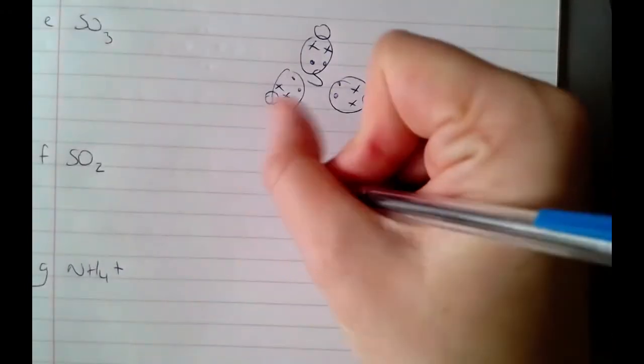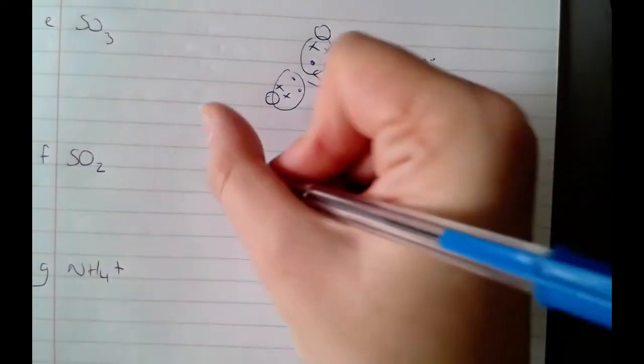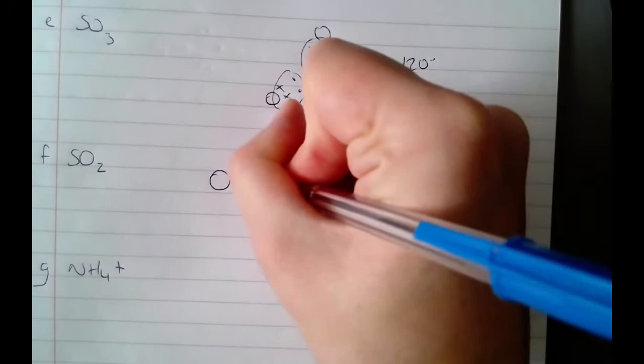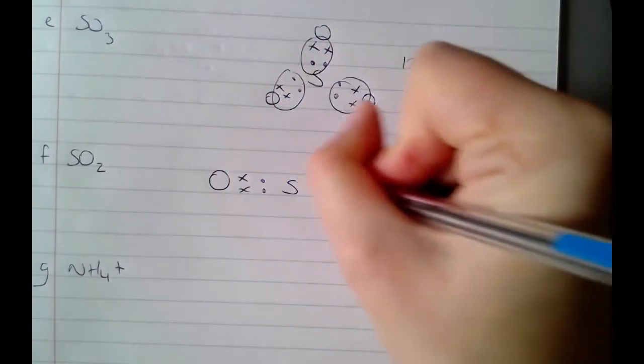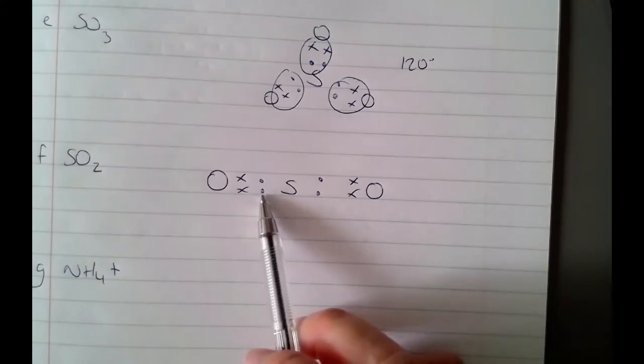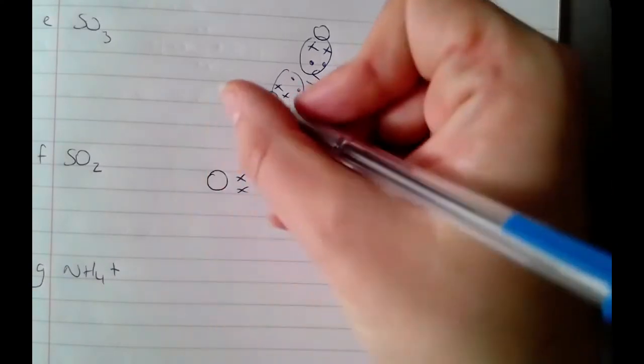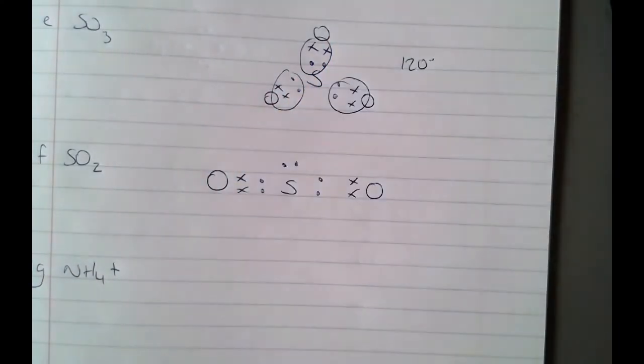The next one is just SO2. So again, as I said already, oxygen has to form 2 bonds. So it's going to insist on forming 2 bonds. Sulfur is happy to go along with that. But in this case, sulfur has got 6 electrons in its outer shell, and it's only using 4 of the electrons. Therefore, it must have a lone pair. Make sure you've got all 6 of sulfur's electrons accounted for. In this case, 4 of them are bonding, 2 non-bonding, giving you 2 bonding regions and 1 lone pair.